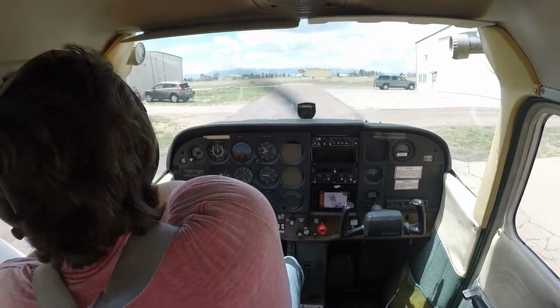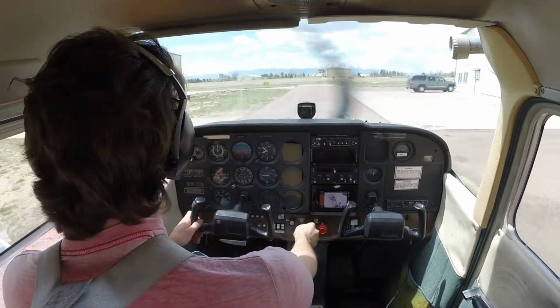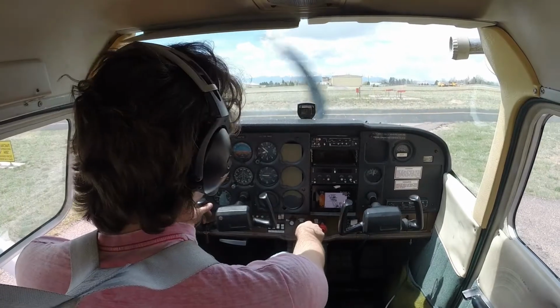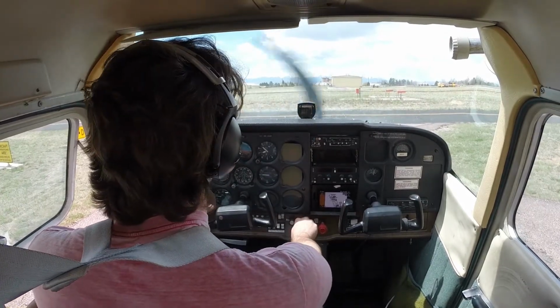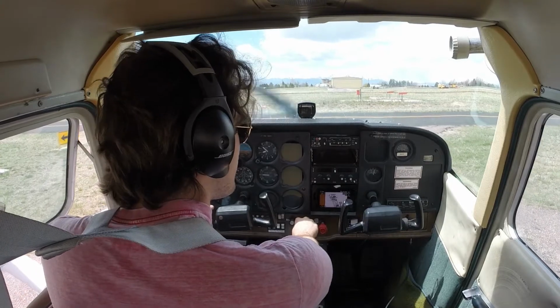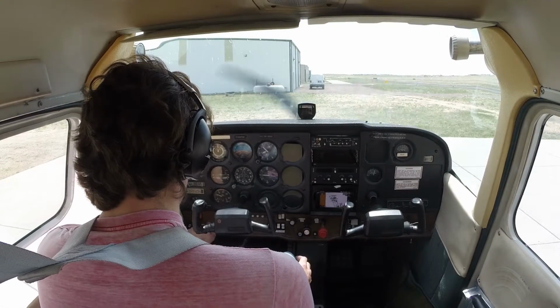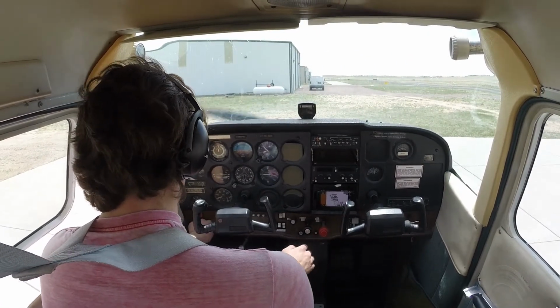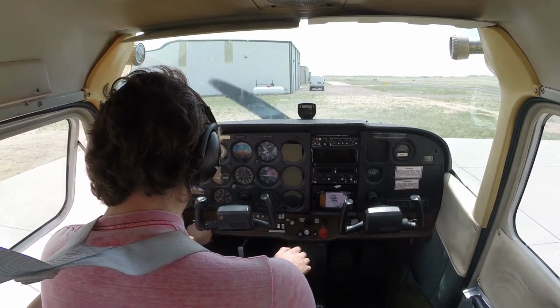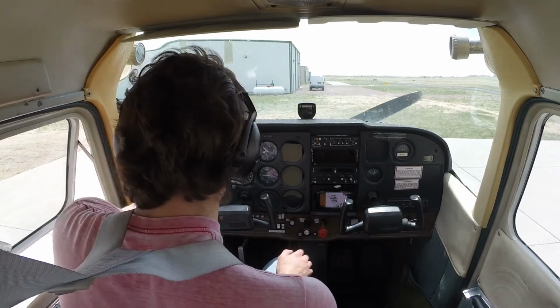Open this window, it's kind of hot. Meadow Lake traffic, 62740 is taxiing north on Alpha to the pumps, Meadow Lake. Wow, what was that? Meadow Lake traffic, 62740, taxiing north on Alpha to the run-up, Meadow Lake.